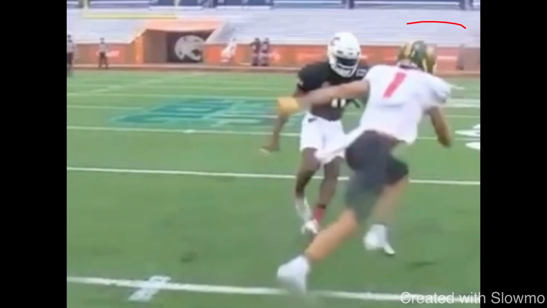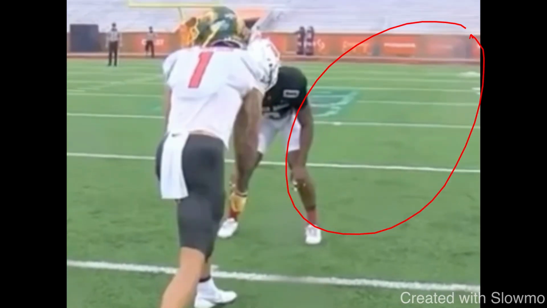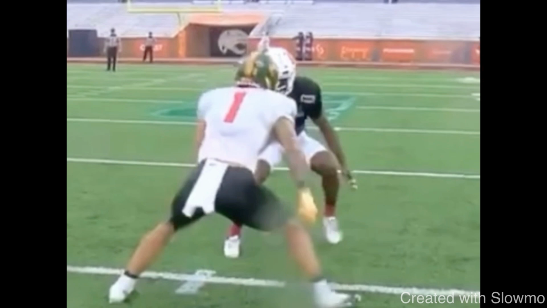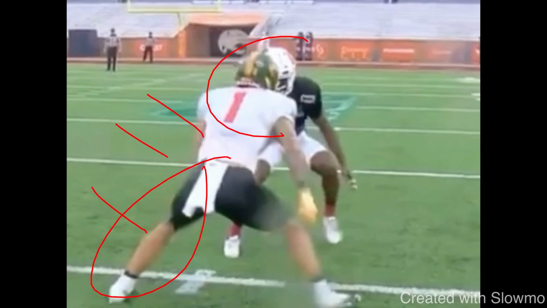If I don't give him room and I run away from contact, this is ultimately going to be the result. So he gives him a move inside. Maybe not the best move. Could he have sold it a little bit more? Absolutely, guys. When a DB's inside shade, the best way to get him to move is make him think you are running where he doesn't want you to go.